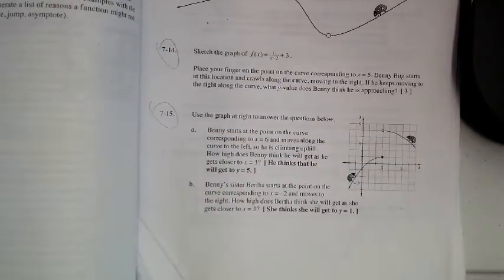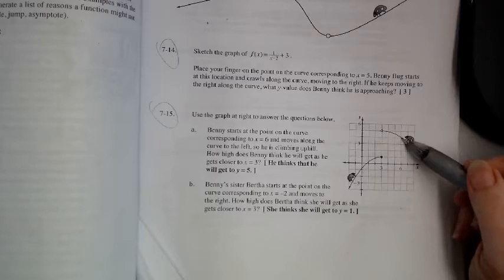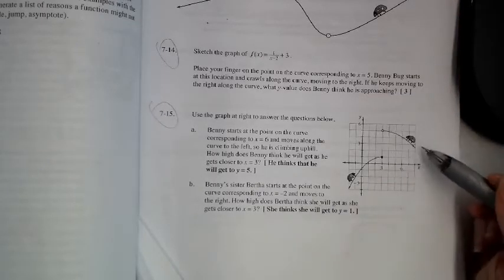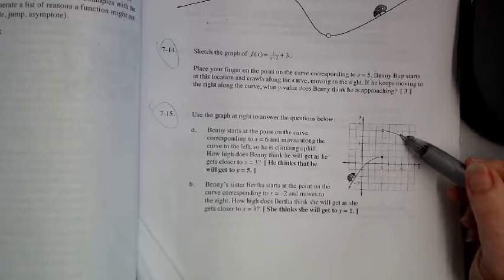And then 7-15 says use the graph at right to answer the questions below. Benny starts at the point on the curve corresponding to x equals 6. So here's x equals 6 right here, and he moves along the curve to the left, just like the picture shows. And so he's climbing uphill.